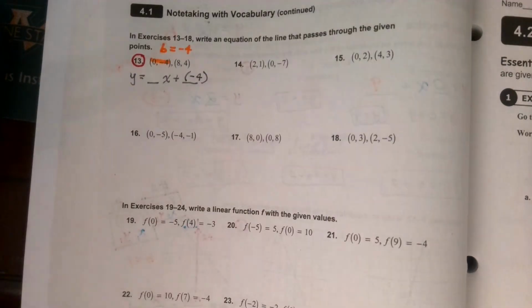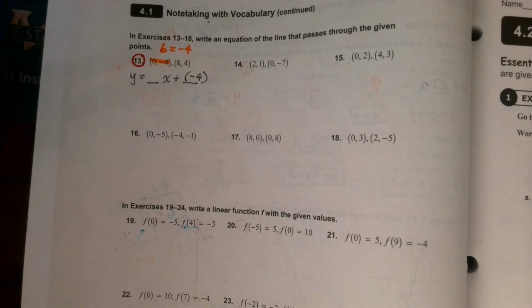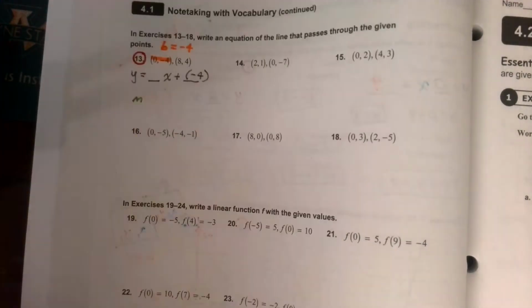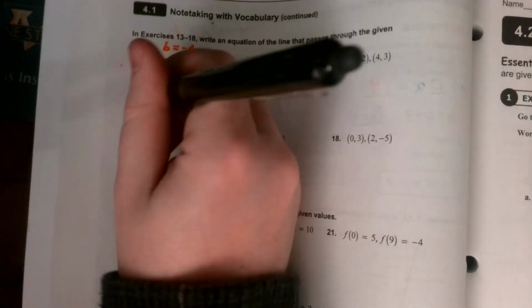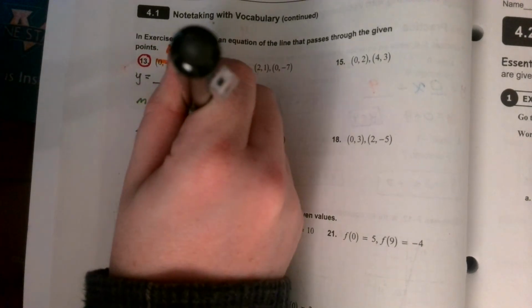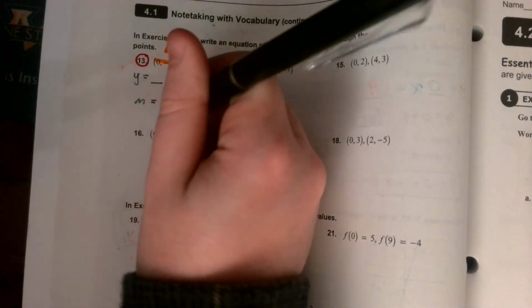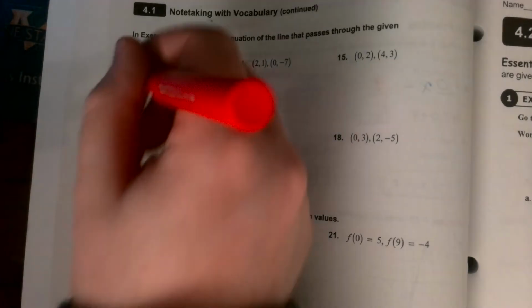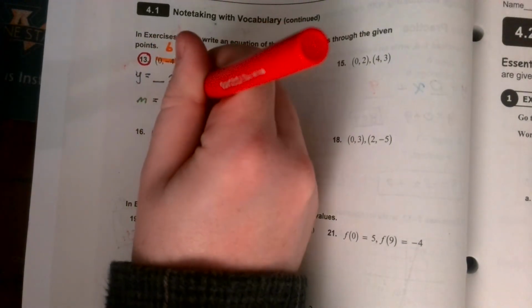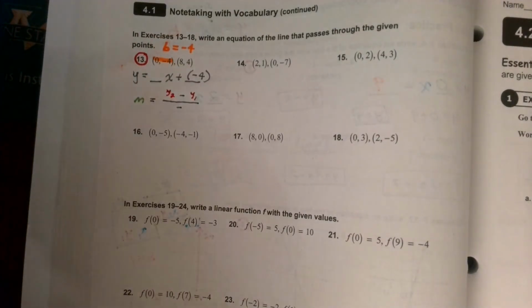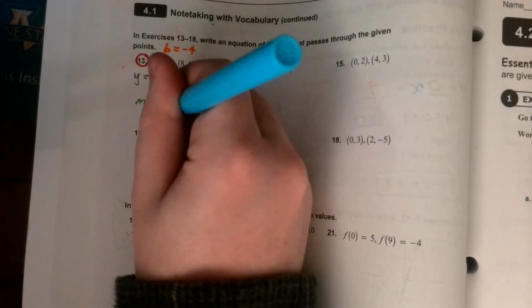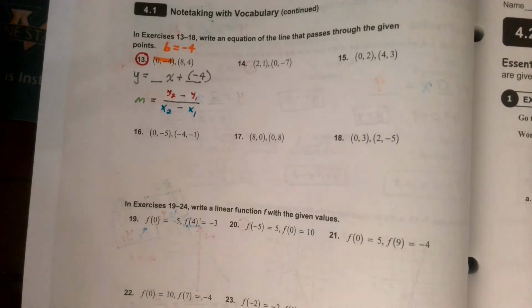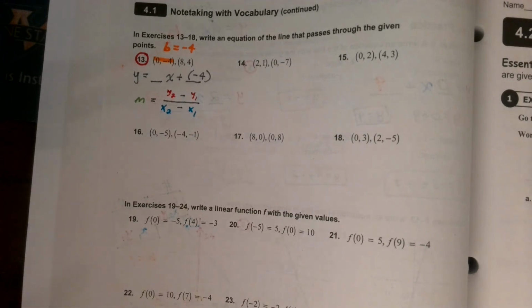But now how do we find the slope? When all you have is 2 points, you have to use your slope formula. We have to figure out how much the y's change by and how much the x's change by. To figure that out, we're going to have to do y2 minus y1 divided by x2 minus x1. We're going to pick one of these points to be point number 1 and one of these points to be point number 2. I'll just go in order.